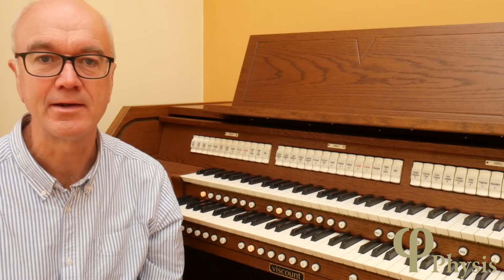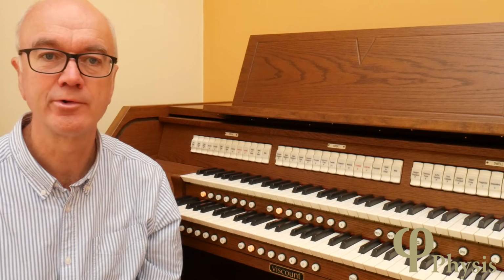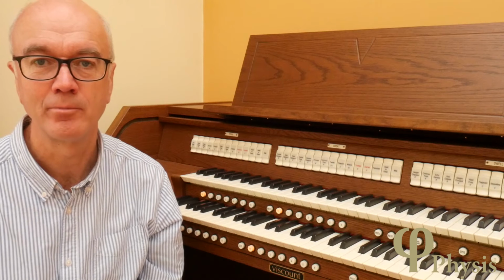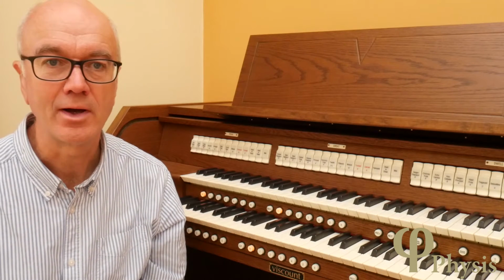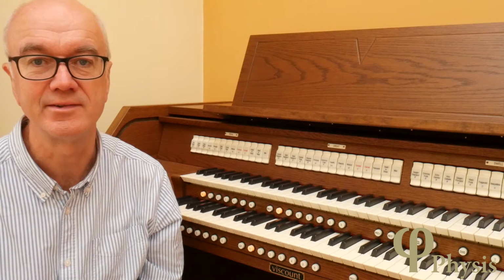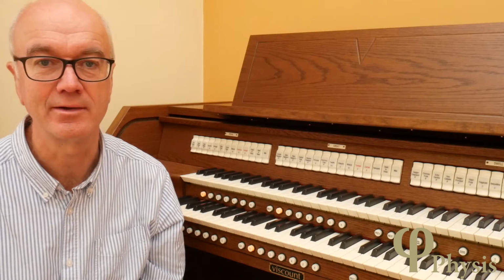Although only 16 banks of combinations are immediately available, it's possible to store sets of these so that you can bring them back later. Let's say you have a whole set of registrations configured for playing Franck pieces, and you've filled up the available set of 16 memory banks.